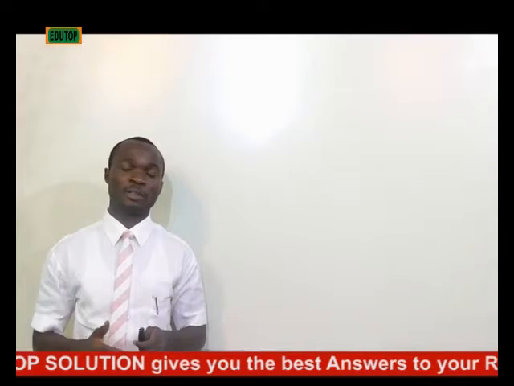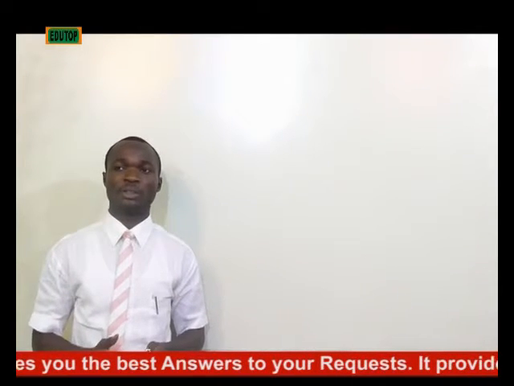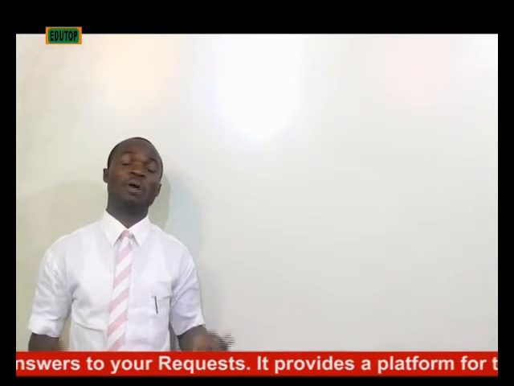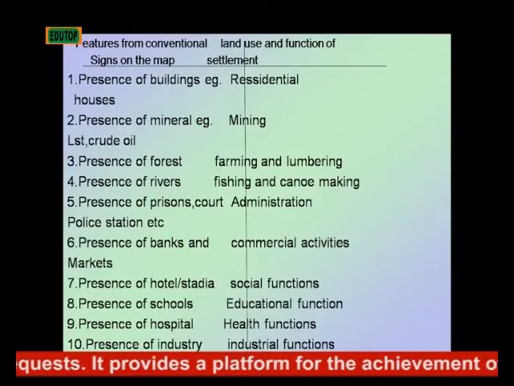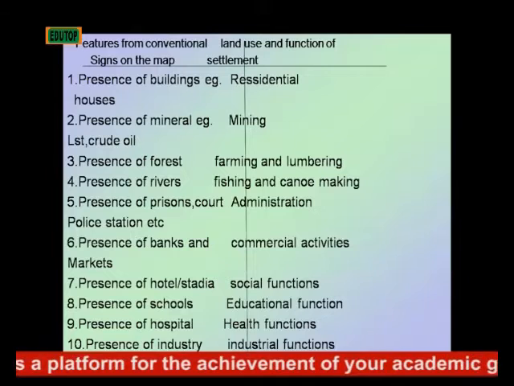A table is given here showing features from conventional signs on the map and the corresponding land use or function of the settlement. Number one, if we have the presence of buildings, for example, houses, what does that mean?